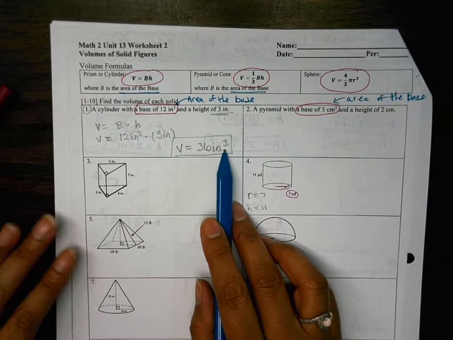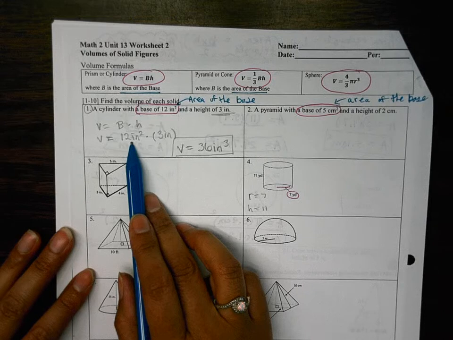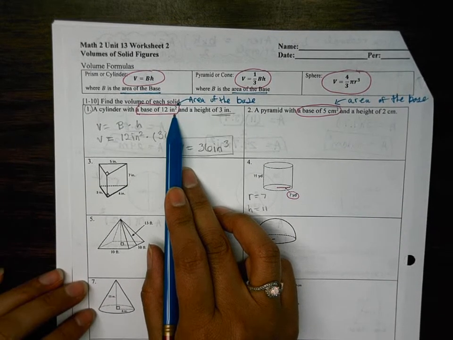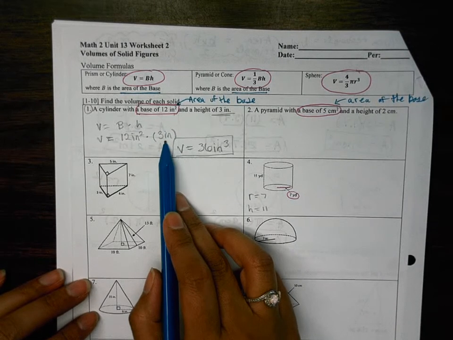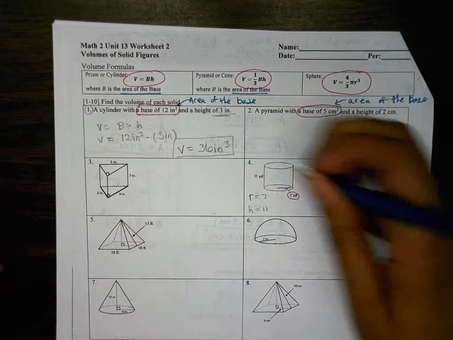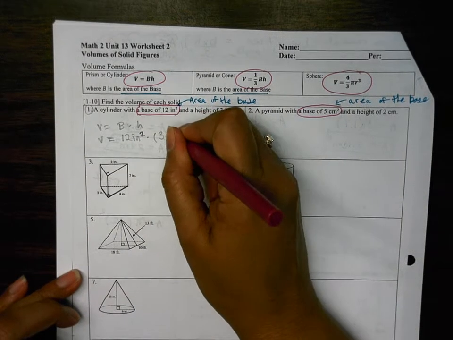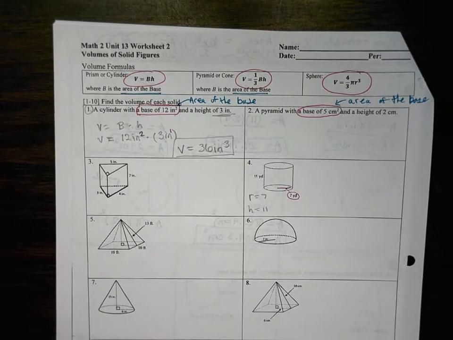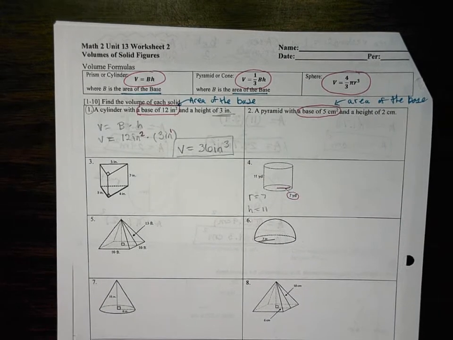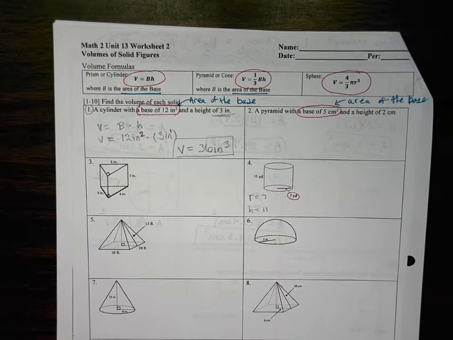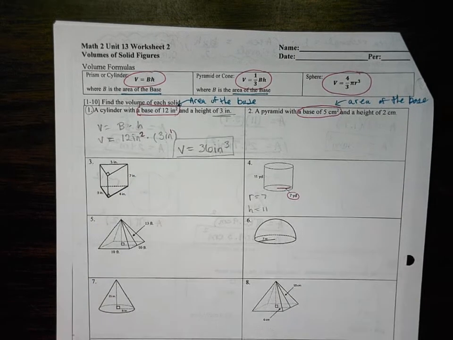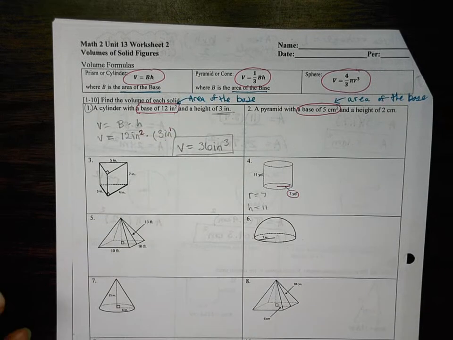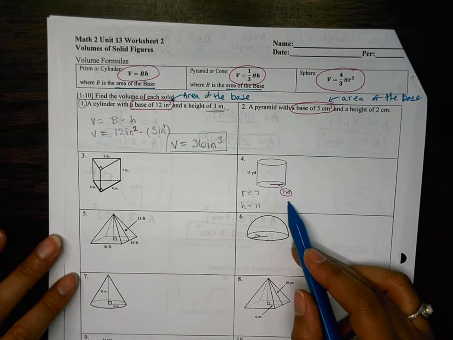Volume is always cubed. And the reason is because they gave us that the area was inches squared, which always is because it's length times width. And then you have another 3 inches and you add your exponents. There's a 2 here and a 1 here. 2 plus 1 is 3. So volume is always cubed. Length times width times height is always cubed. Got it? In this case, you're dealing with the circle, the r squared, and then the height.